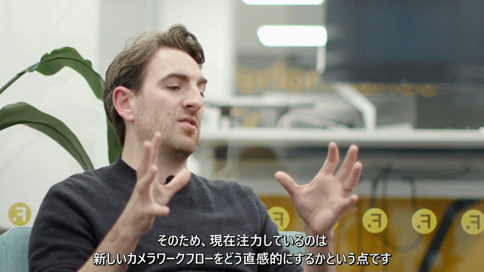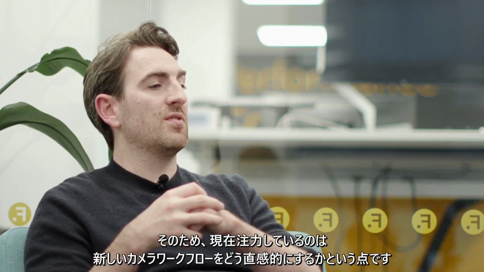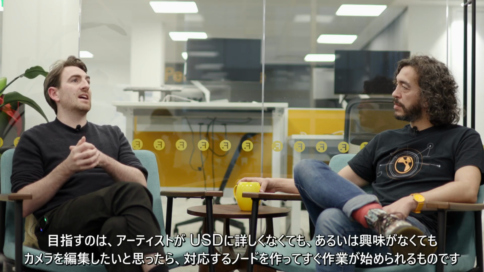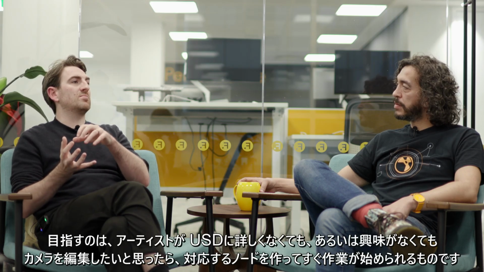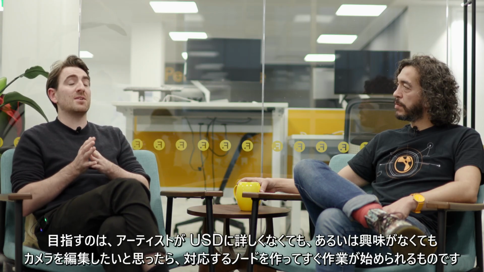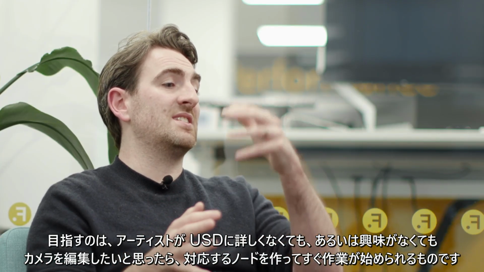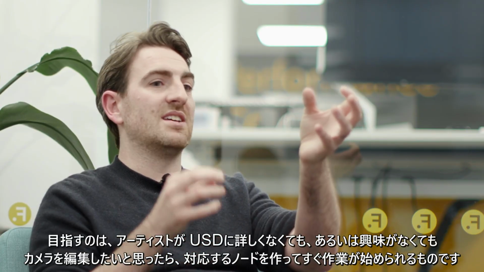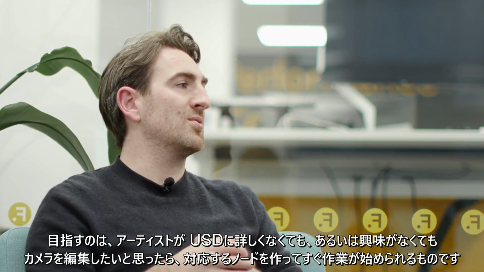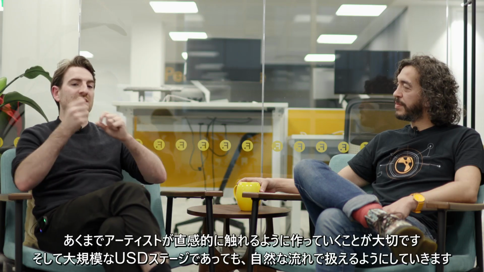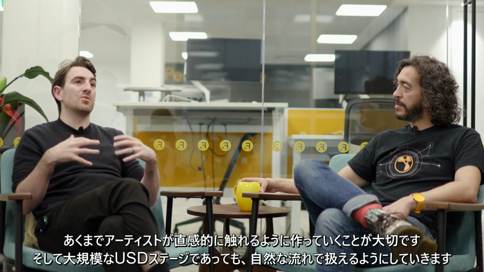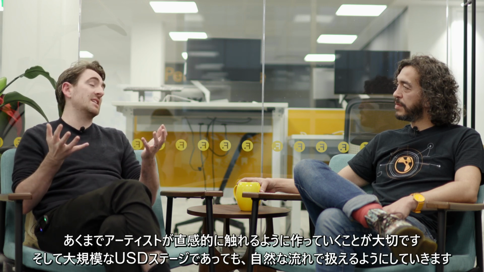So we're really focusing on an intuitive workflow for cameras in this new system, where it's all USD based, but an artist who doesn't know or care much about USD doesn't have to worry about it. They just see the camera in their viewer, create the node that says, I want to edit this camera, and then go ahead and do all of that work. It's about allowing those connection points and making things feel more intuitive while exposing more of the scale that an import of a USD stage can give you.